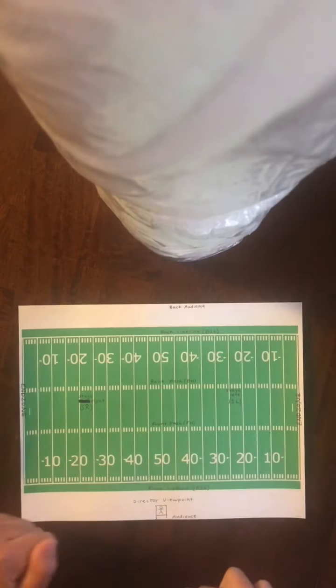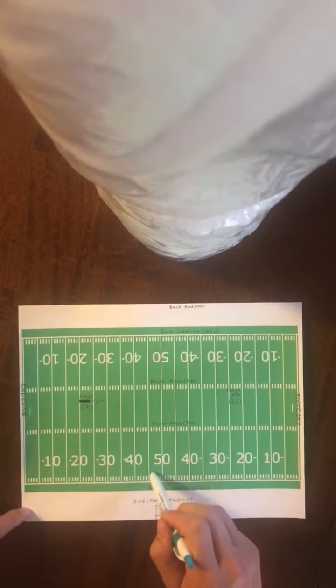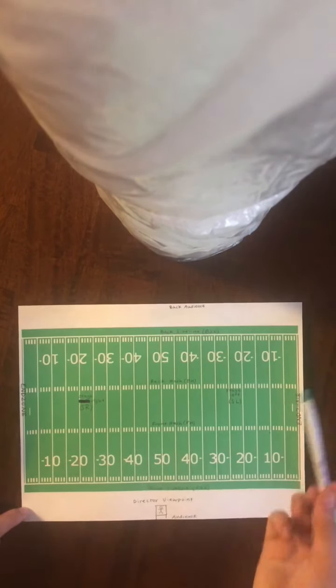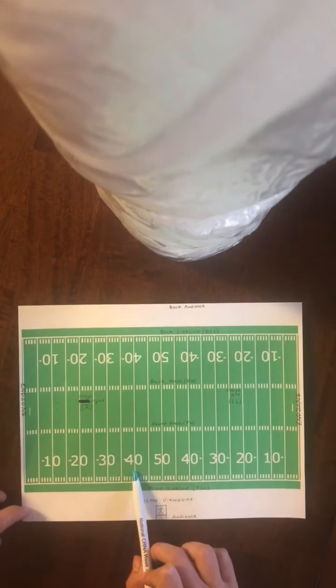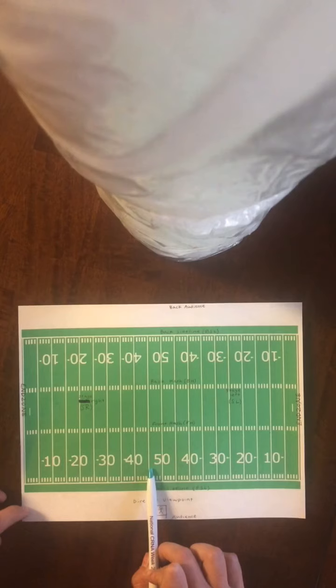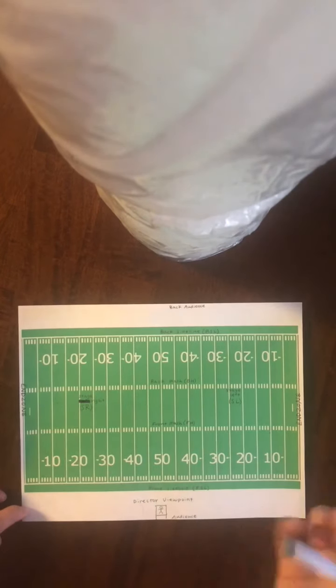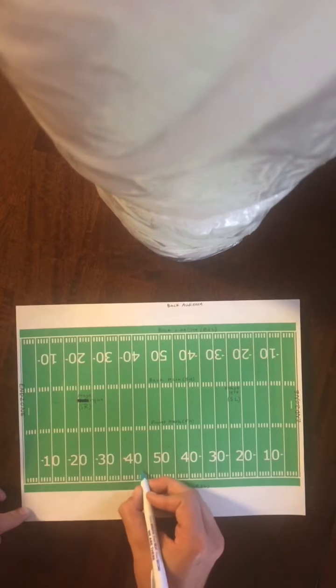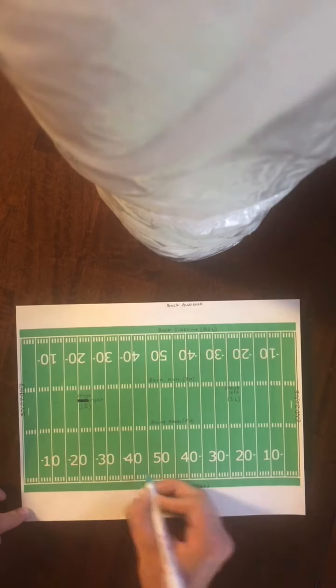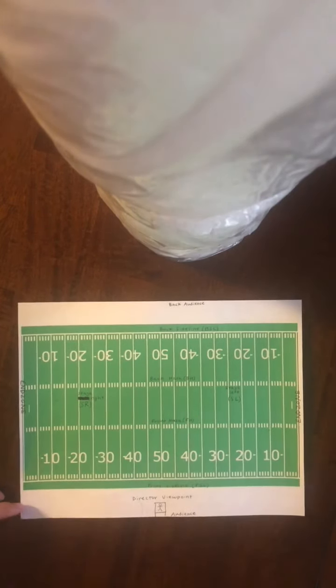And then remember that between each yard line is 8 steps. So if we're going from the 40 to the 45, it takes 8 steps to get there. Our halfway point between those would be 4, which is right in between, right there. That's our 4 steps.